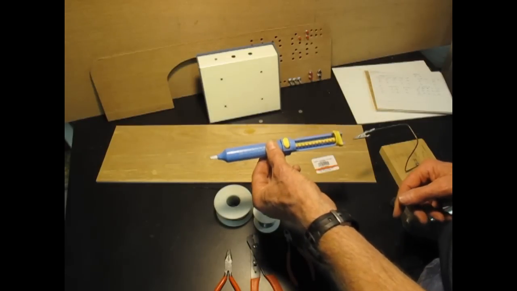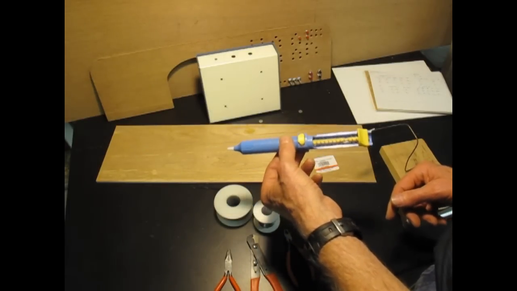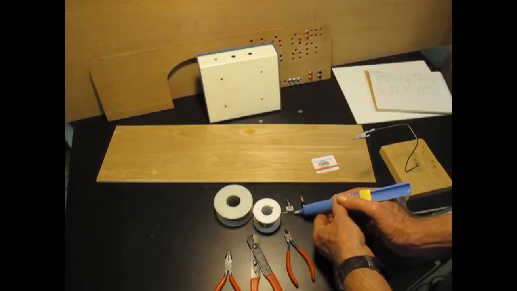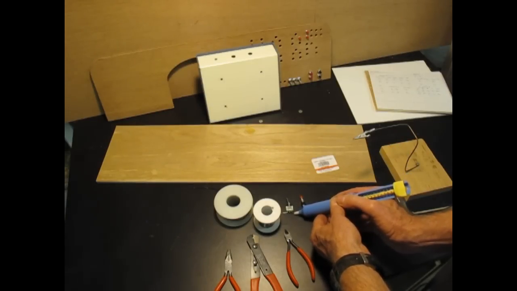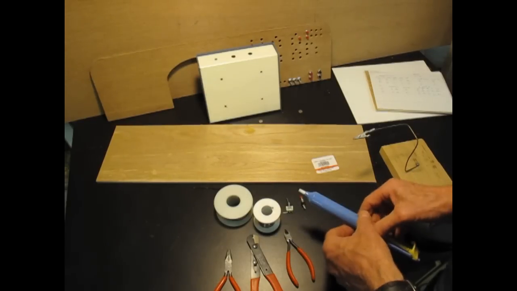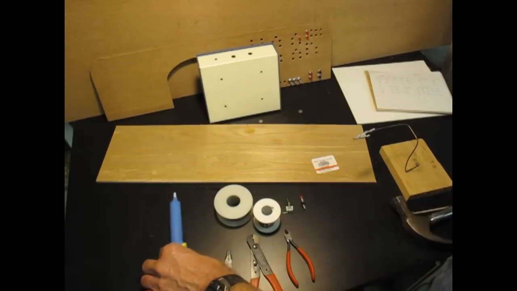A solder sucking tool. So when you make that mistake, which you will, you can push this guy in, set it on the part that you want to desolder, heat it up with the soldering iron, snap it off there. That'll suck the solder off that component and you'll be able to take the wire off and resolder.